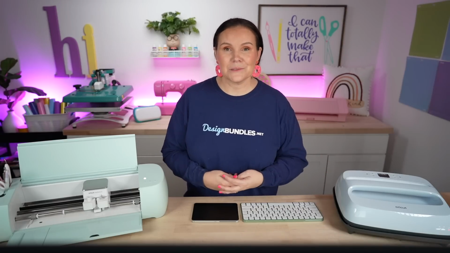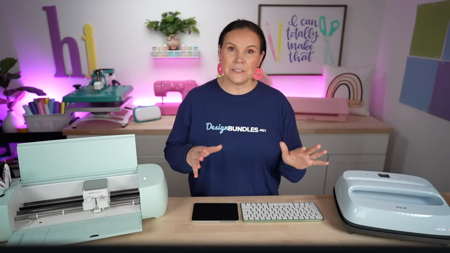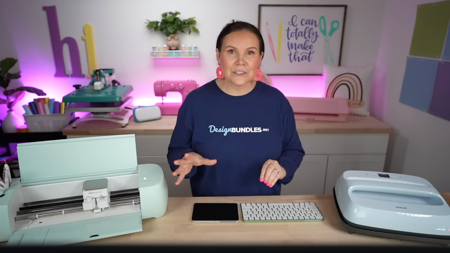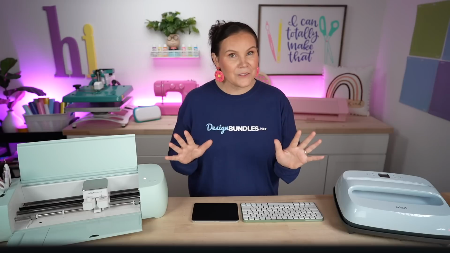So that's how easy it is gonna be to make some stencils. All right, so now that we have covered everything that we can think of with an SVG, from slice, weld, intersect, we've excluded, we've made stencils, we've made stickers, I've showed you all of the things with that SVG. So I think I've covered everything there. If I did skip anything, you guys let me know in the comments below.